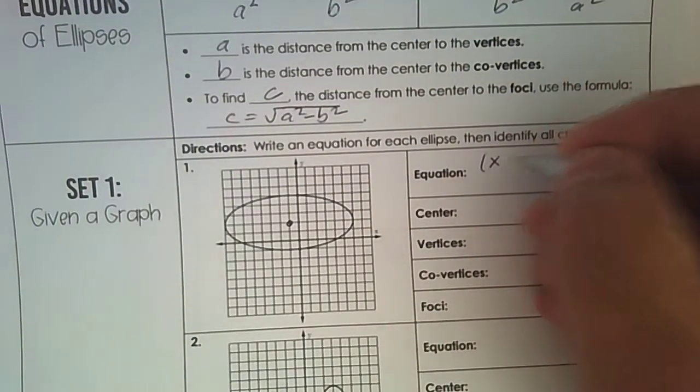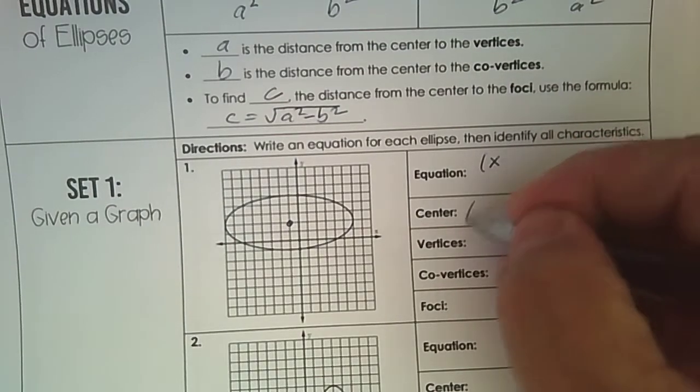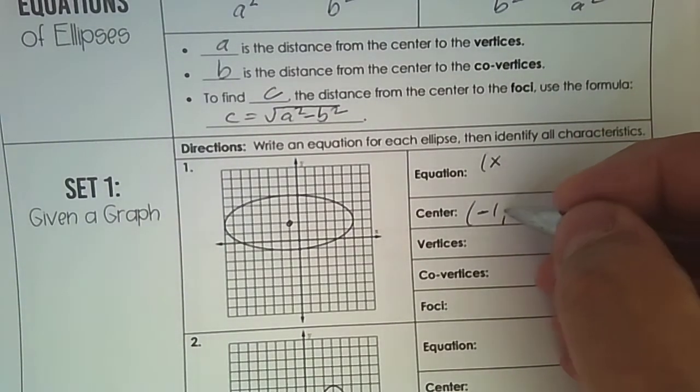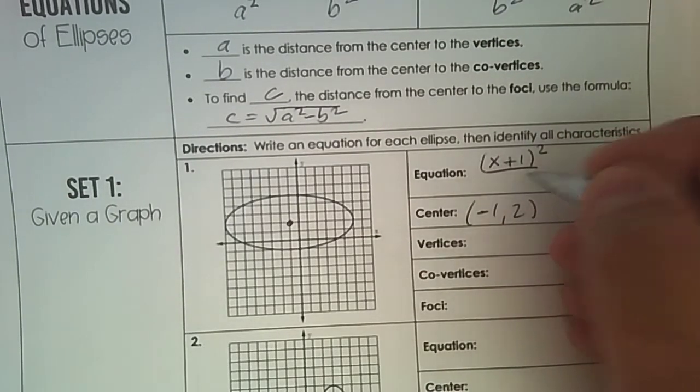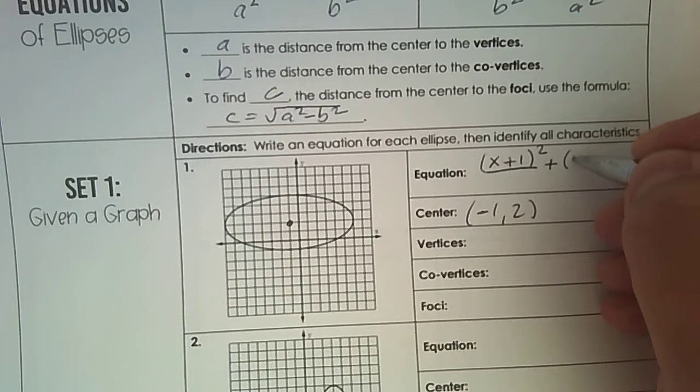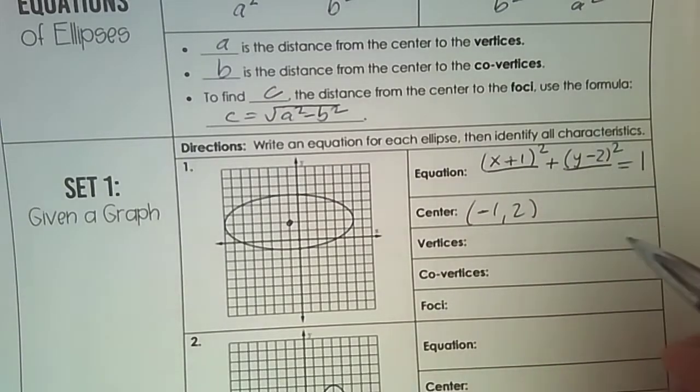So if the center is at -1 and 2, we have x plus 1 squared in the numerator. We have y subtract 2 squared in the numerator. And it's equal to 1. So just from the center already, we have that much.